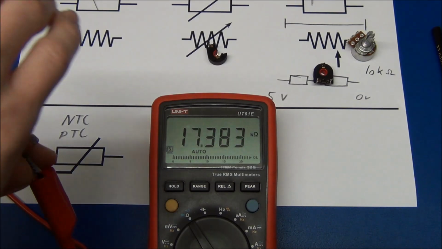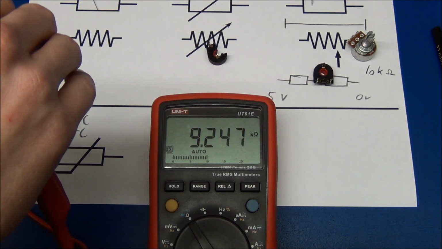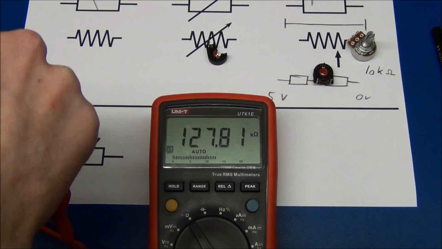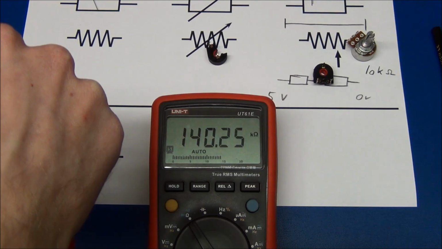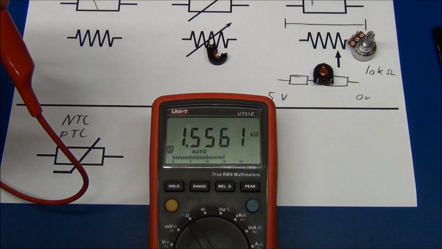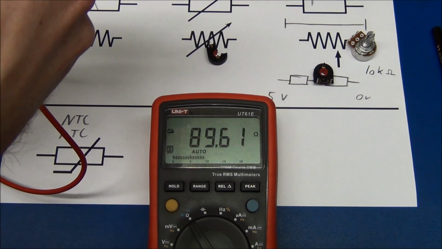But if I cover it with my hand, it rises to 10 kilo ohms. If I cover it so it's very dark, it climbs to about 140 kilo ohms. And if I shine a torch at it, it's under 100 ohms.